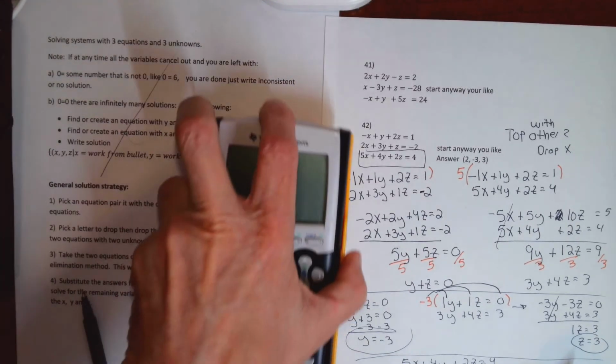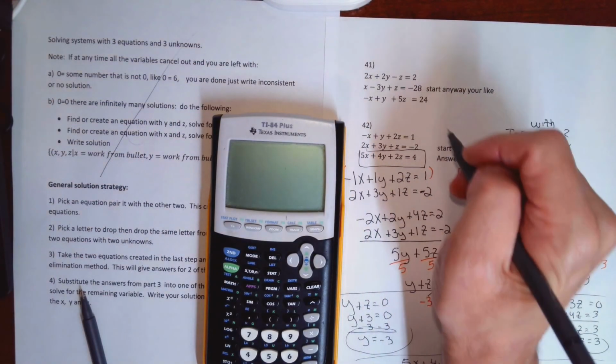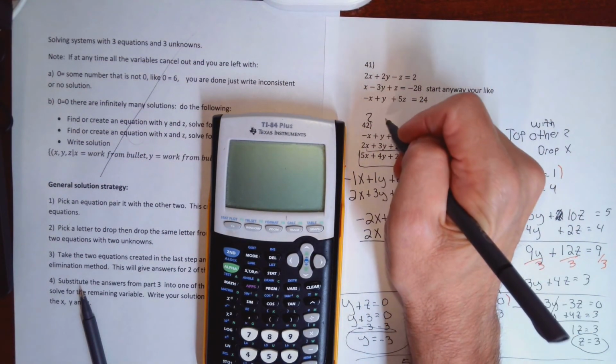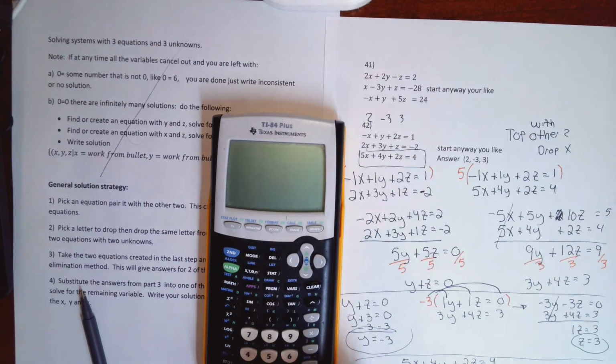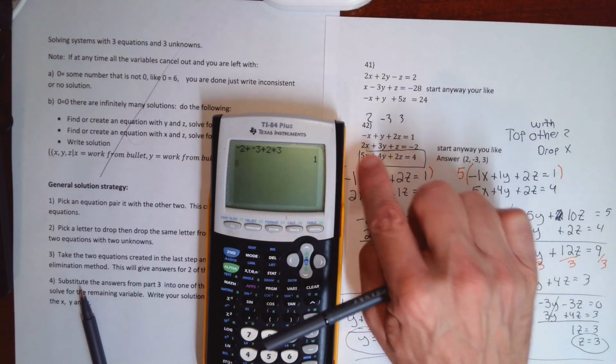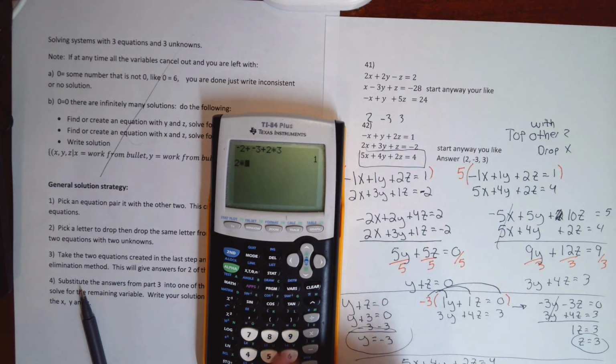Best I can, plug in 2 for x, negative 3 for y, and 3 for z into each one of these. So the top equation, I'll do negative 2 for x, plus negative 3 for y, plus 2 times 3 for z, and I got 1 like I needed to. Next, I'll go 2 times 2 for x, plus 3 times negative 3 for y, plus 3 for z, and I got negative 2 like I needed to.